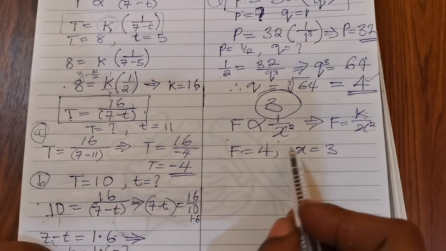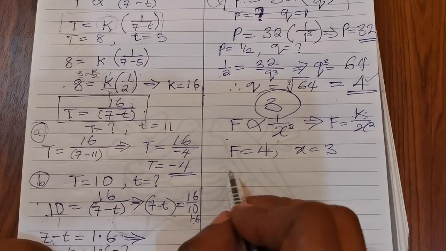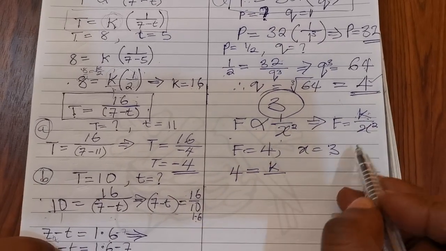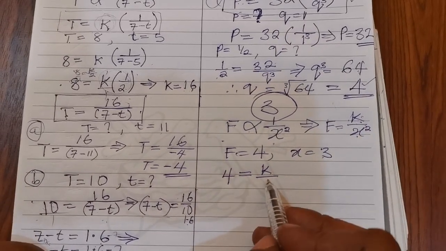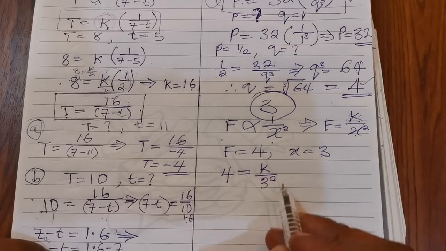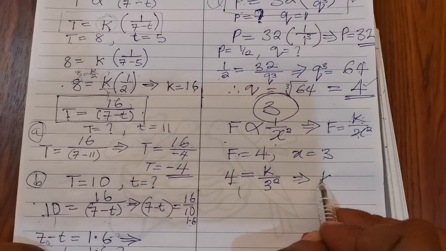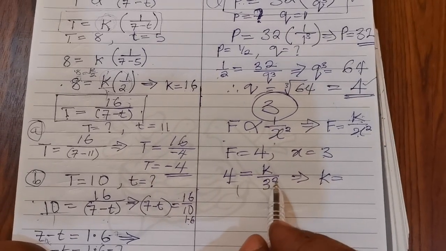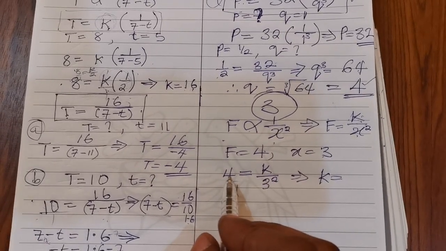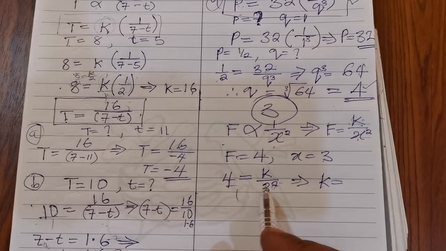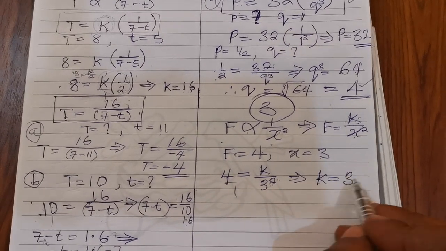So if I substitute this, my F is 4, k is what I'm looking for, x is 3 squared, and 3 squared is 9. So my k now will be 9 times 4, because 3 times 3 is 9, and 9 times 4 is 36.